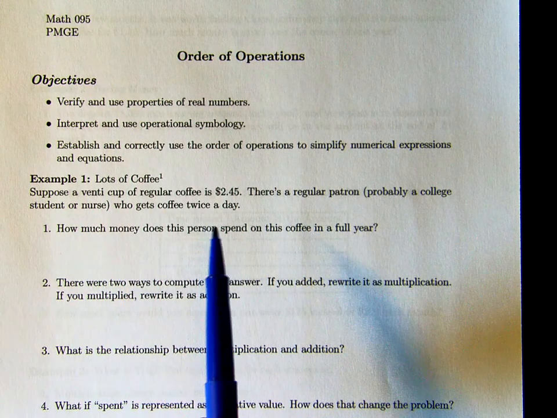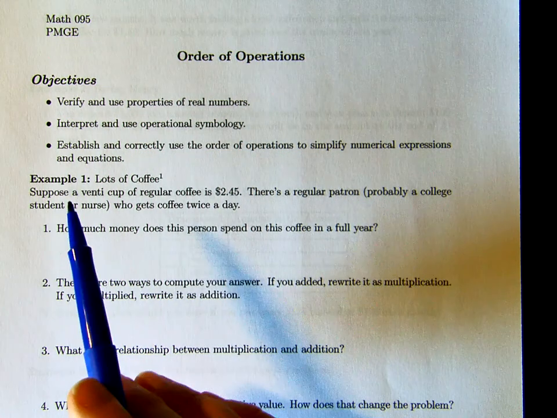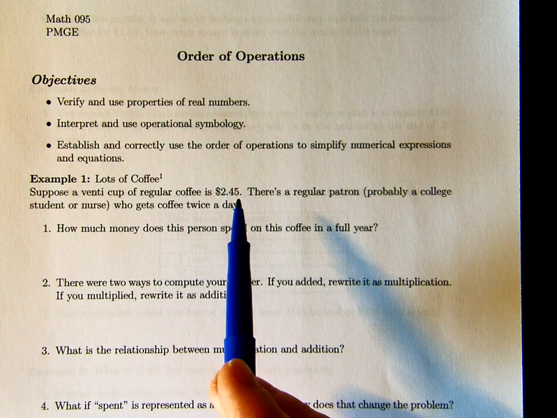Okay, so this example comes from your book, your Mercer and Sabecki PMGE book. Suppose a venti cup of regular coffee is $2.45.